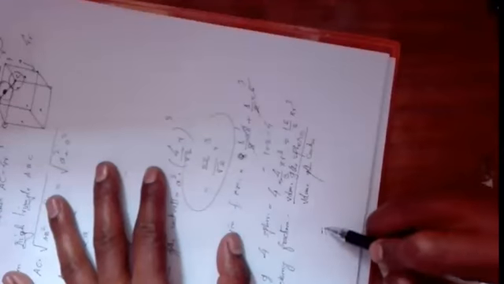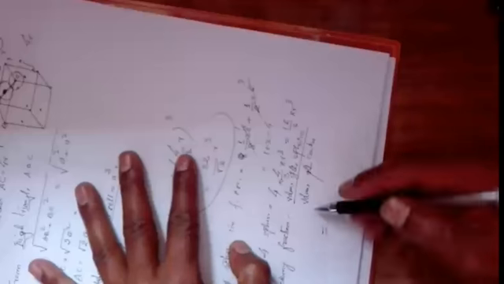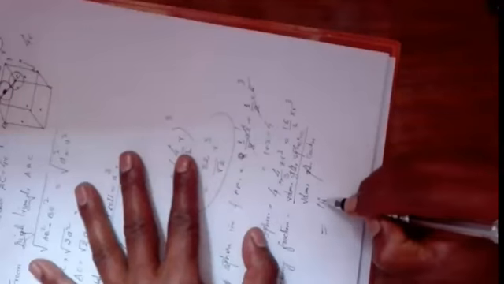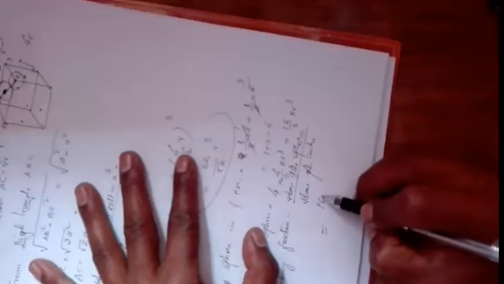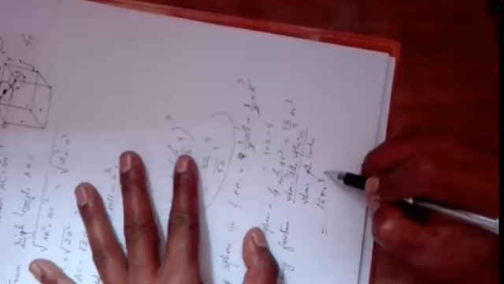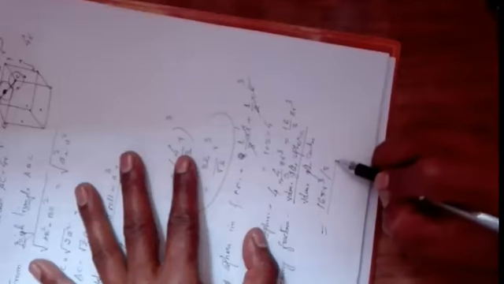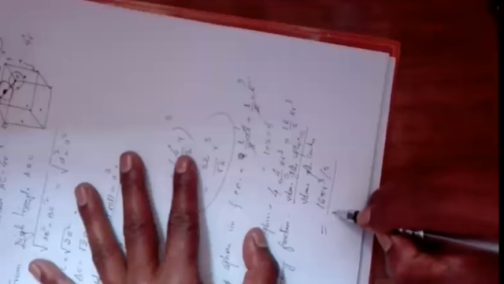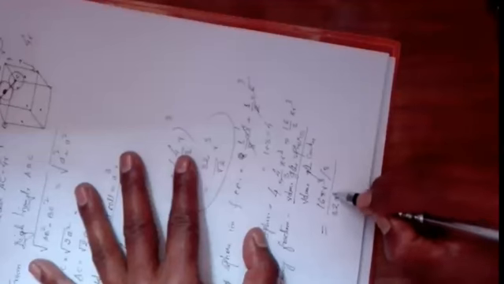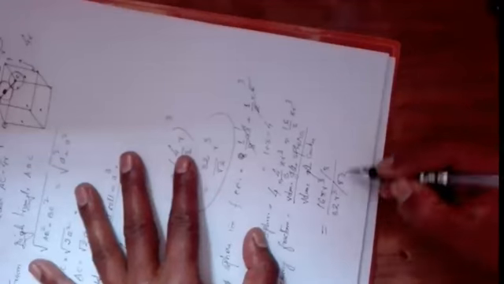What is the volume of the spheres in this calculation we have just made? Volume of the spheres is equal to 16 pi r cube by 3 divided by volume of the cube, which is 32 r cube by root 2.